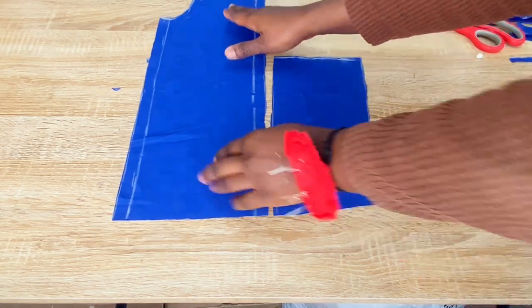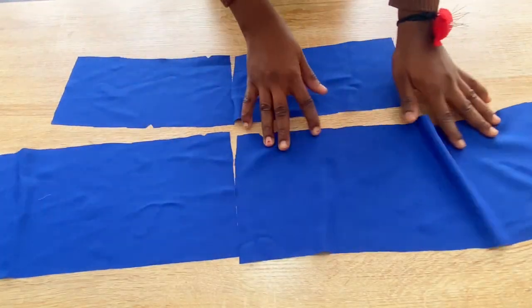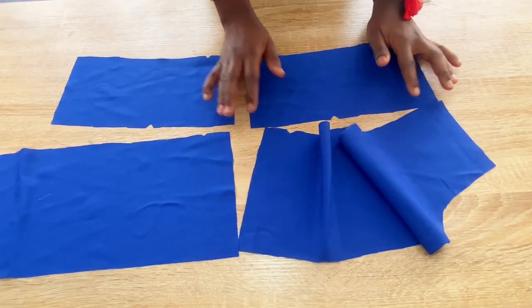After taking out the pattern, this is what we have for the 2 pieces for the back. I am going to gather the top part into the lower part.